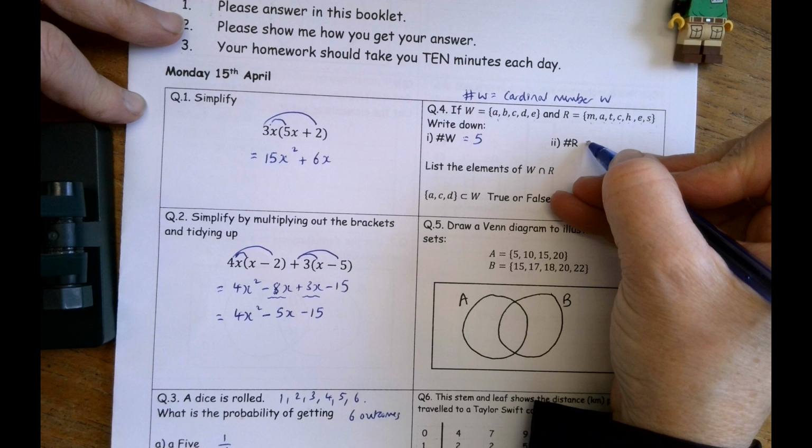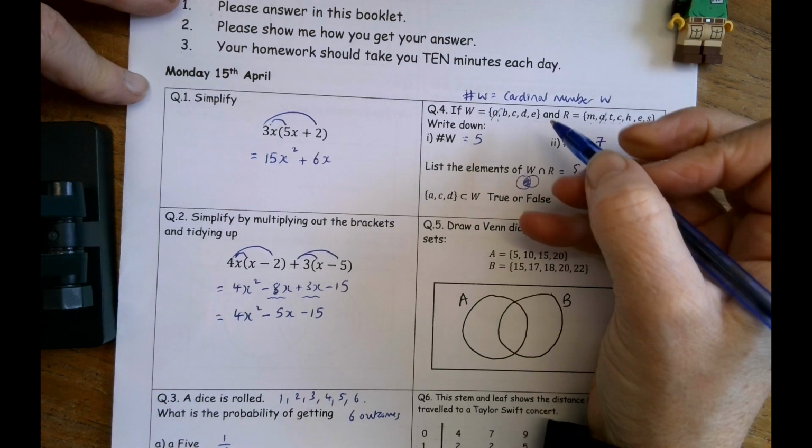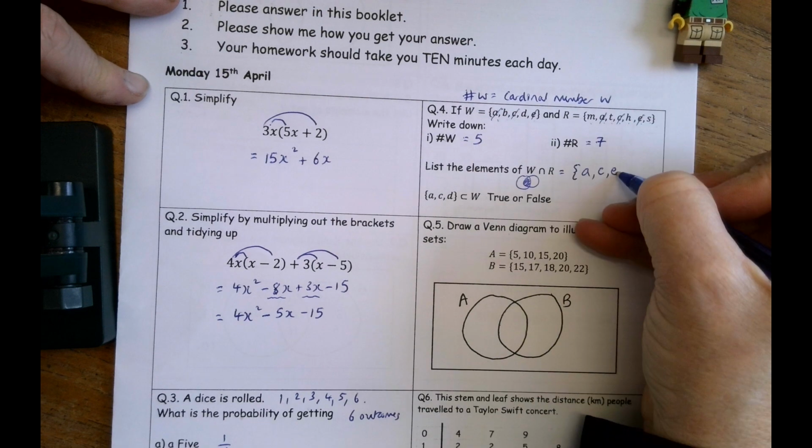What do they have in common? So that's the intersection. So what they have in common? They have not B. They have C in common. Not D. But they have E and E.